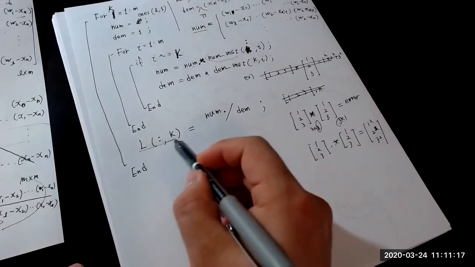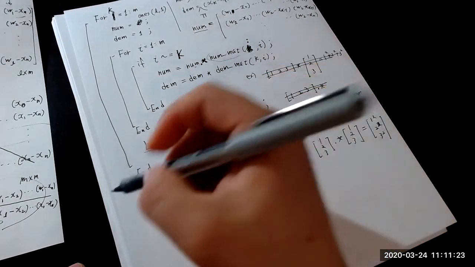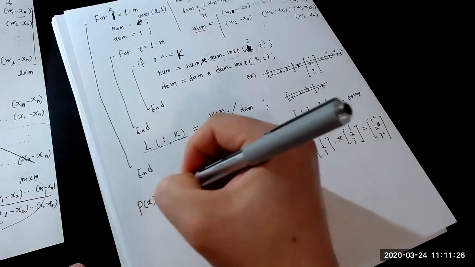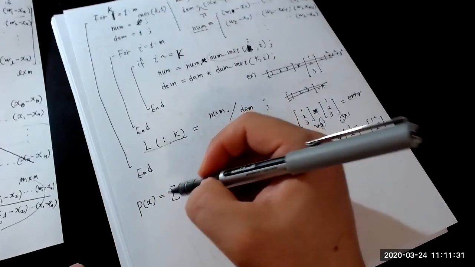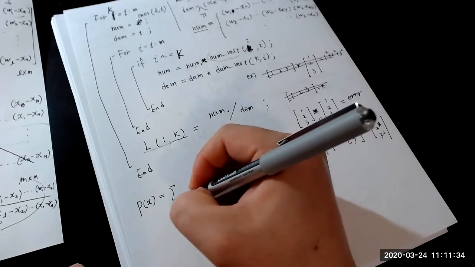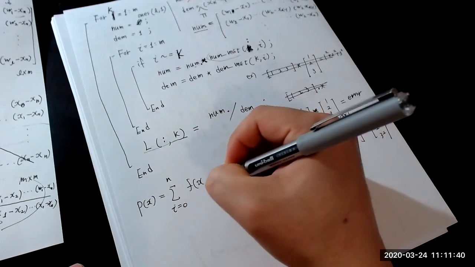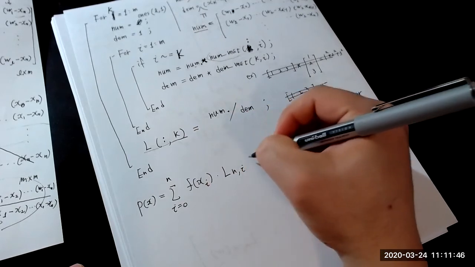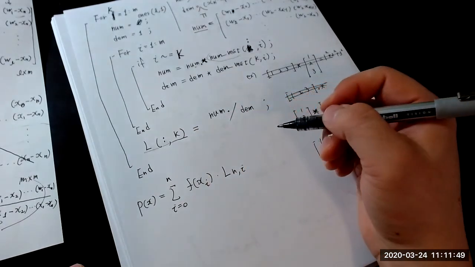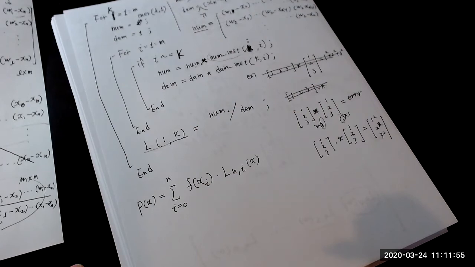By the way, back to here, we got this L of all rows, comma k. Now what am I going to do? We construct P, right? What is P? P of X was the sum over i from 0 through n of f(x_i) times L_{n,i}(X), right?